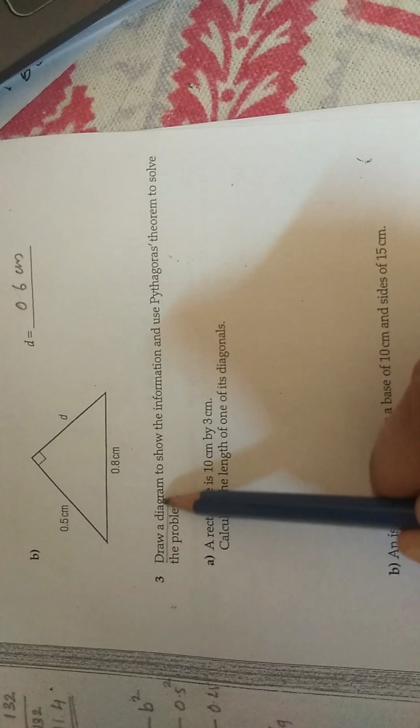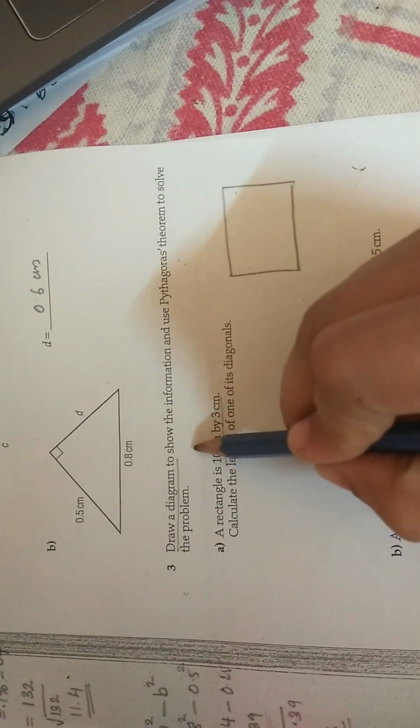Okay. Now, word problems. The same Pythagoras theorem, but given as a word problem. So we will see what it is. Draw a diagram to show the information. So a diagram must be there. Draw a diagram to show the information and use Pythagoras theorem to solve the problem. A rectangle is 10 centimeter by 3 centimeter. So first we will draw a rectangle. 10 centimeter by 3 centimeter, meaning this is the length and this is the width. So length is 10 centimeter and the width is 3 centimeter.